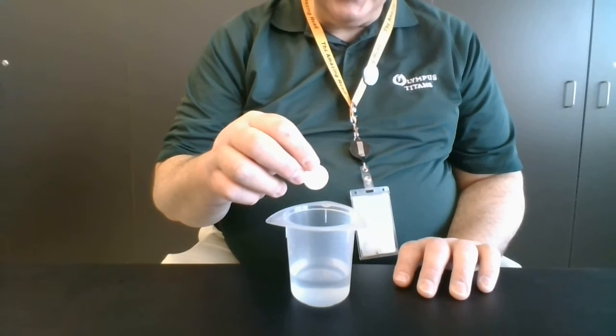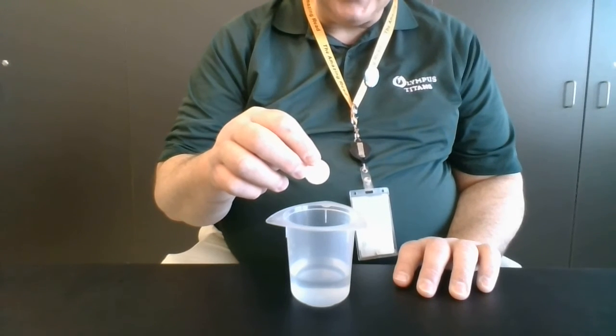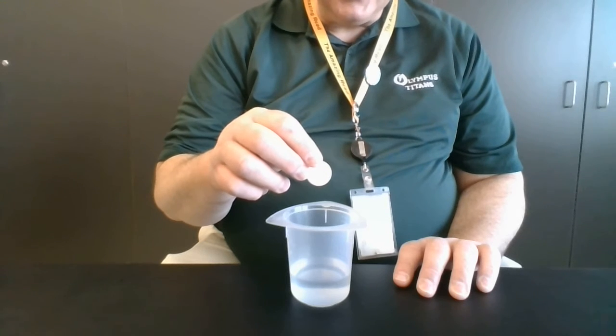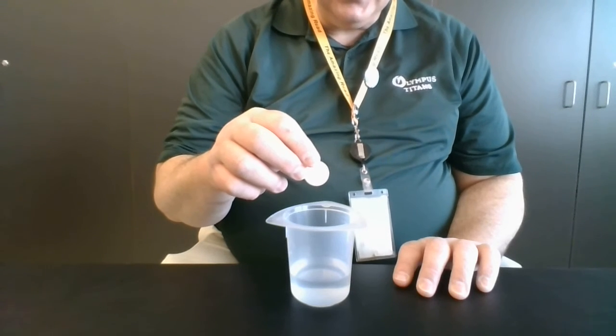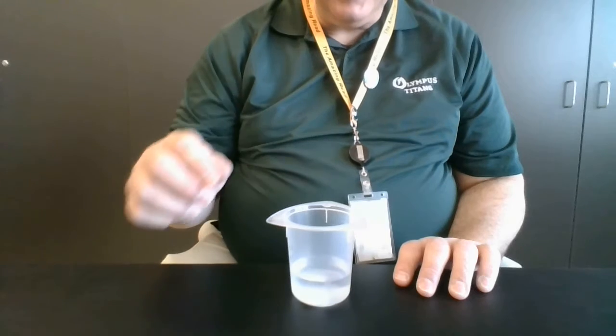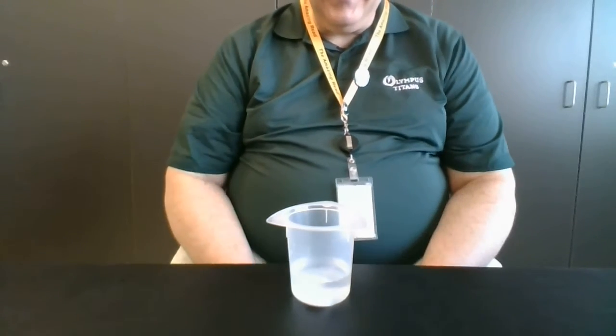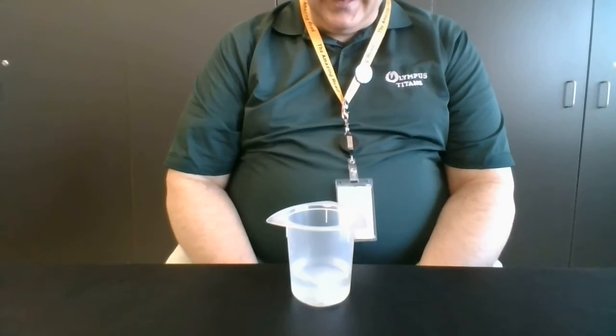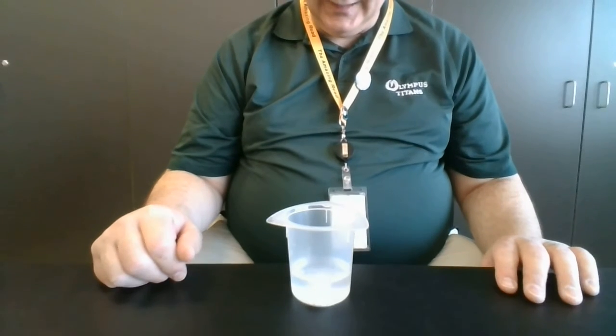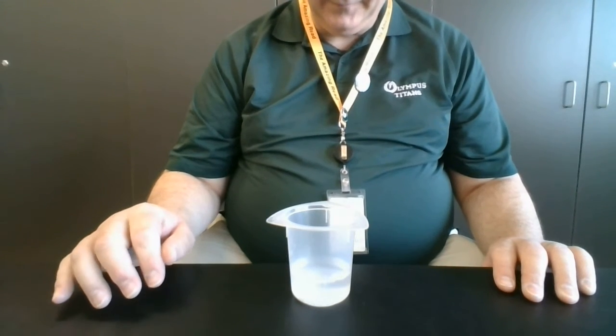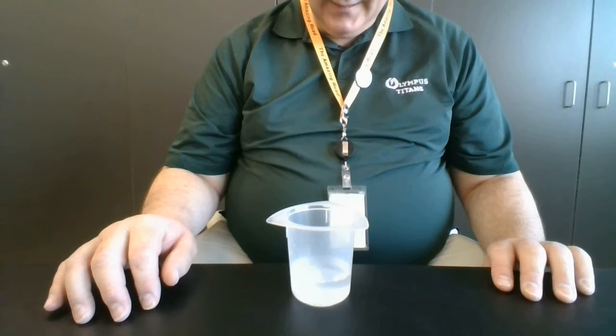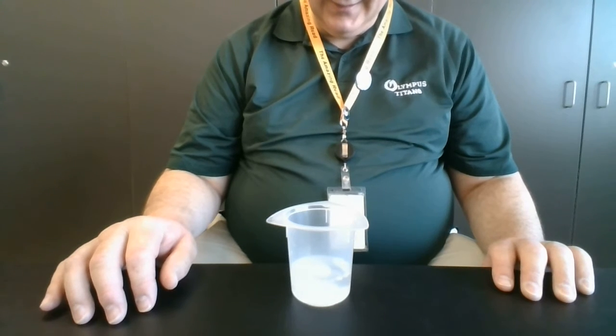Okay, so I'm going to go ahead and drop the Alka-Seltzer tablet in. I'll tell you when to begin timing and when to stop timing. You can start timing when I drop it in. So I'm going to drop it in 3, 2, 1, drop. Okay, I don't know how well you can see that, but it's effervescing nicely, and bubbling away.